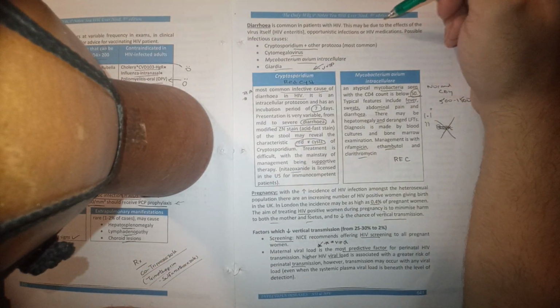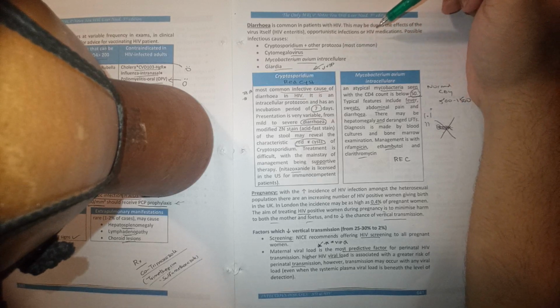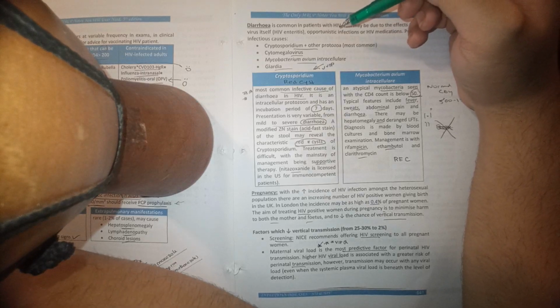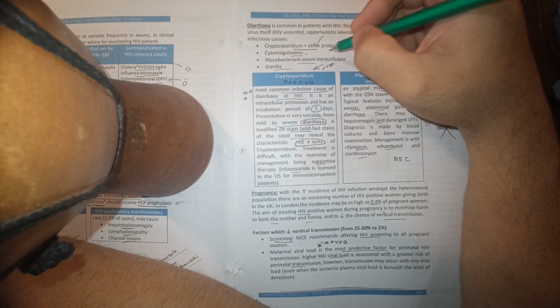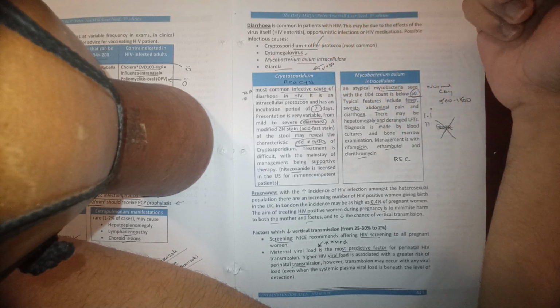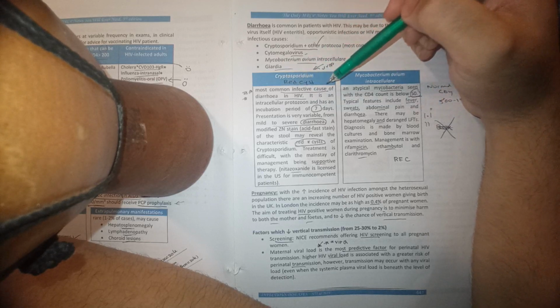Okay. Diarrhea in AIDS. So we're nearly coming to the end. Diarrhea is common in patients with HIV. This may be due to the effects of the virus itself, HIV enteritis, or opportunistic infection, or HIV medication. Possible infectious causes are Cryptosporidium plus other protozoa, most common, cytomegalovirus, Mycobacterium avium intracellulare, and Giardia as well. So this is very important, I'm telling you. Cryptosporidium is the most common infective cause of diarrhea in HIV.